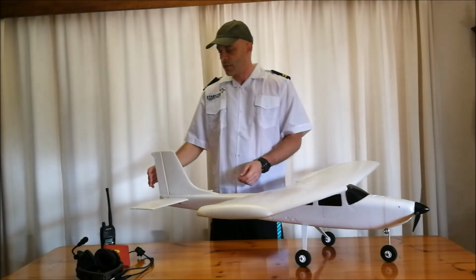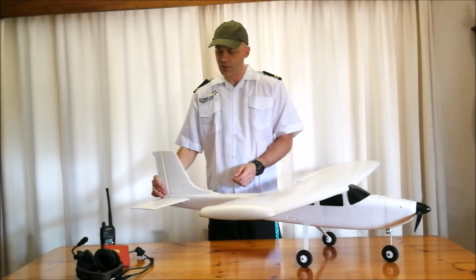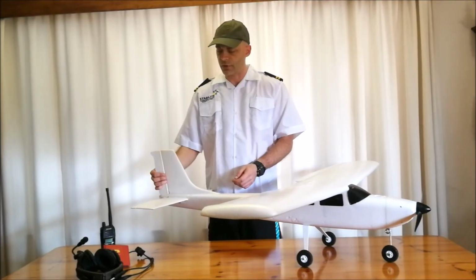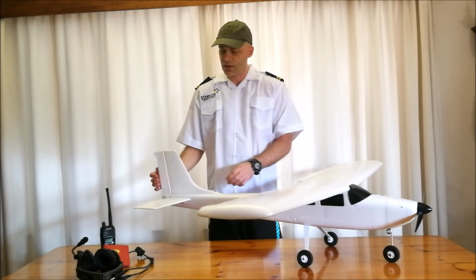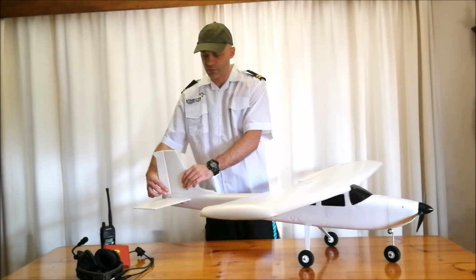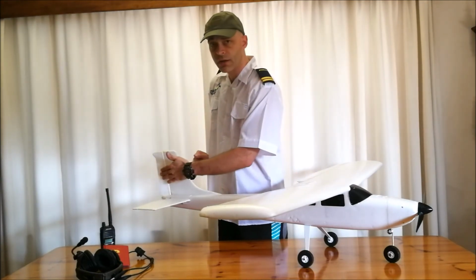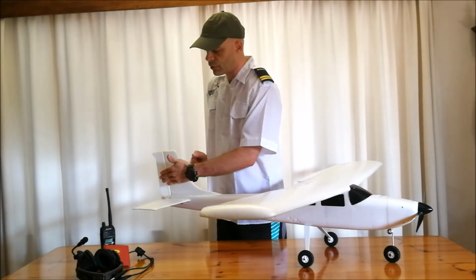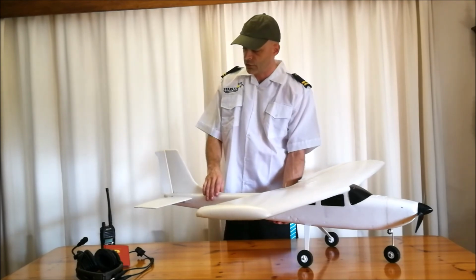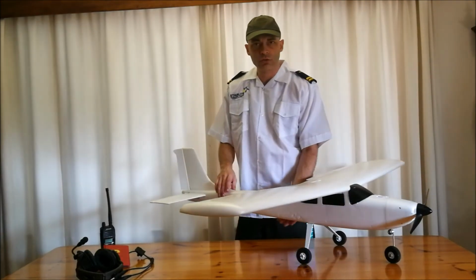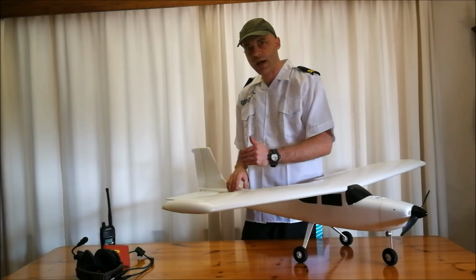Your yaw motion happens with the tail. How this rudder works is that, let's say it moves towards you, then the air is going to flow and hit this rudder, and it's going to push the back towards the left, which is going to cause the airplane to yaw towards the right.